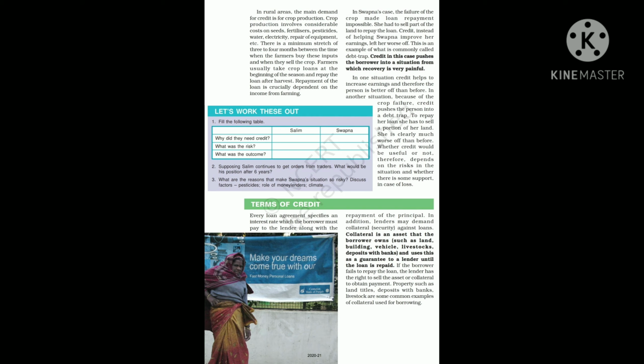Third is how do banks mediate between those who have surplus money and those who need money? Fourth, what are the reasons why the banks might not be willing to lend to certain borrowers? Fifth, why are demand deposits considered as money? Sixth, why do lenders ask for collateral while lending? Seventh, what are the terms of credit? Eighth, why should credit be available at a reasonable rate of interest?